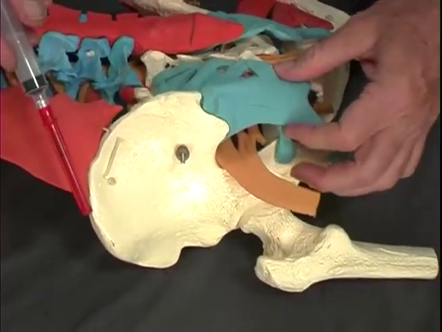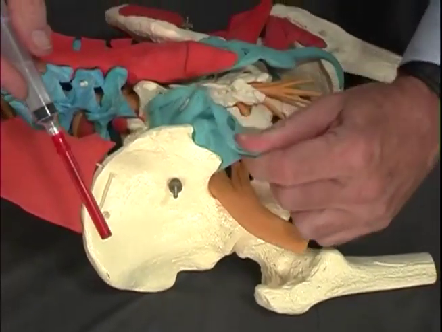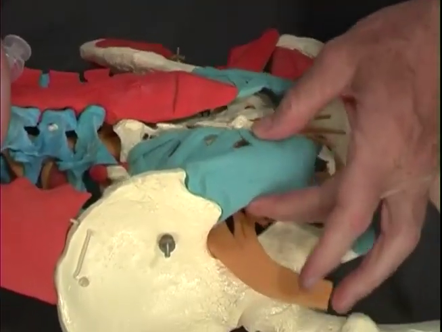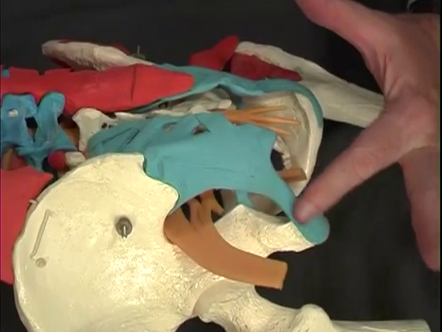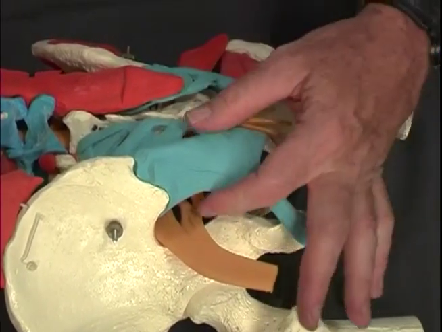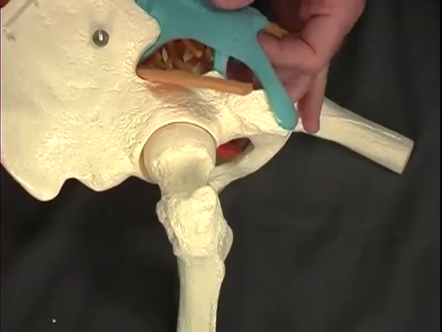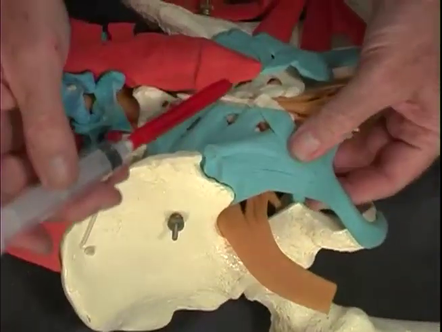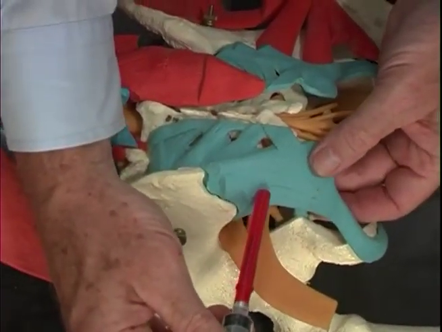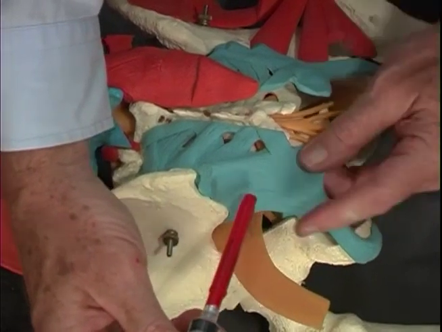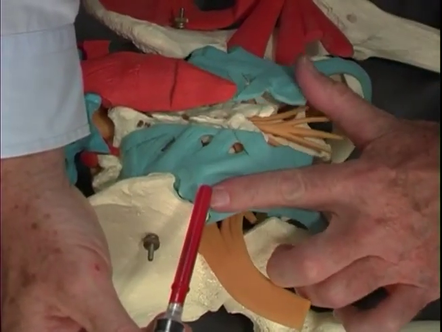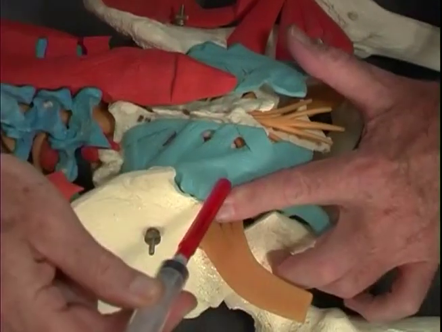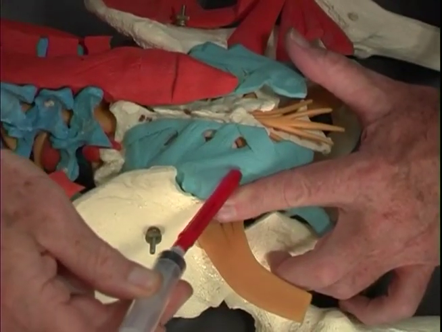We look at the attachments of the sacrospinous and sacrotuberous ligament. We see this huge ligamentous structure which blends the sacrospinous and sacrotuberous ligament together and comes in and blends into the posterior sacroiliac ligament. To inject the sacrospinous and sacrotuberous ligaments and their attachments on the sacrum, we have to push the tissue down quite firmly, come in, and hit the edge of the sacrum.